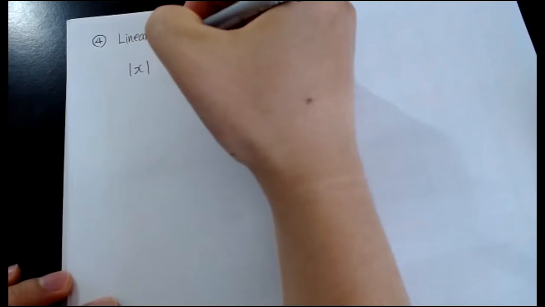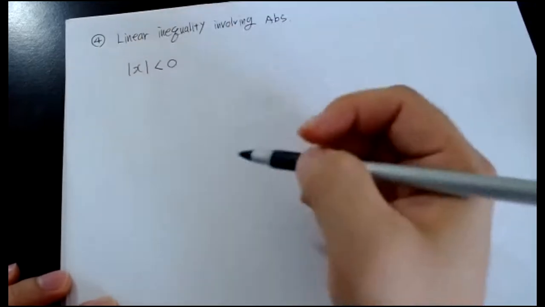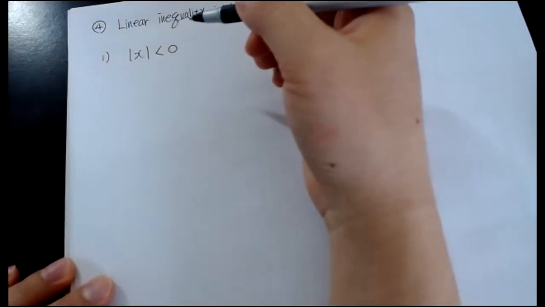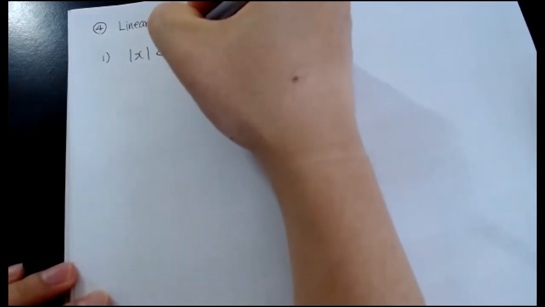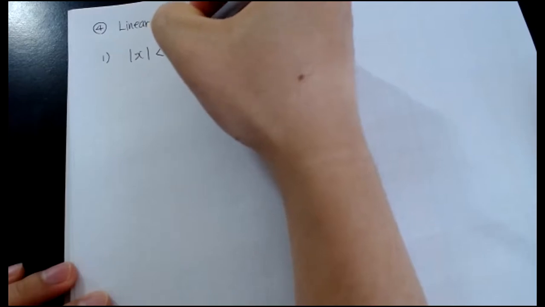Inequality involving absolute value, let's say ABS. So think about this: the absolute value of x is, for example, less than 0. Case 1. Let me think about the more general case: less than A, not 0. A is any real number.